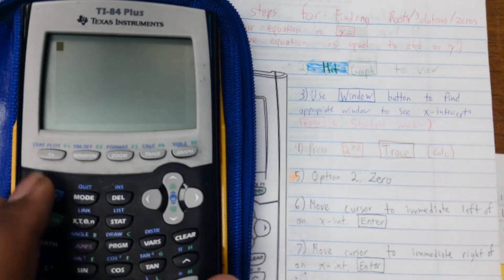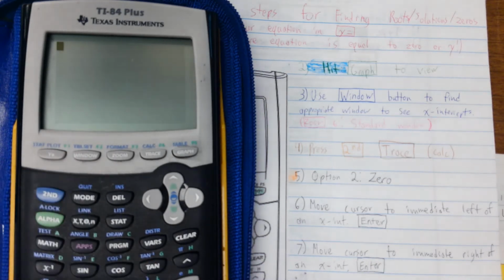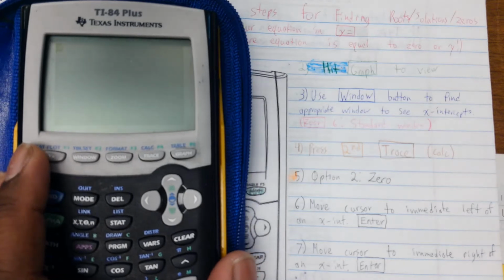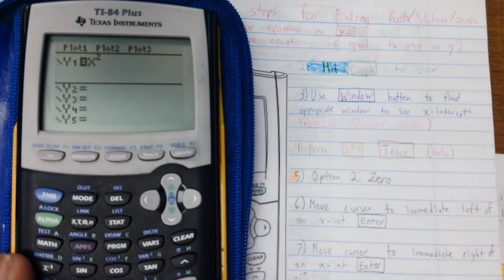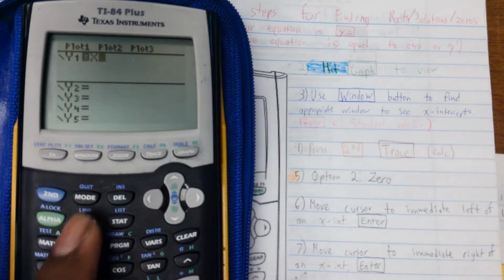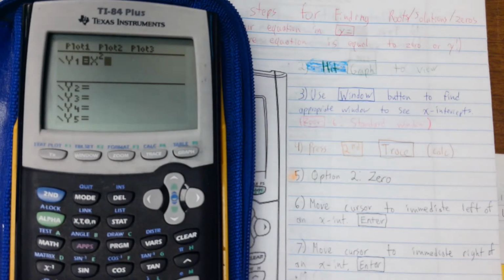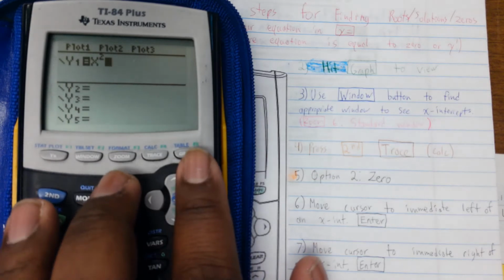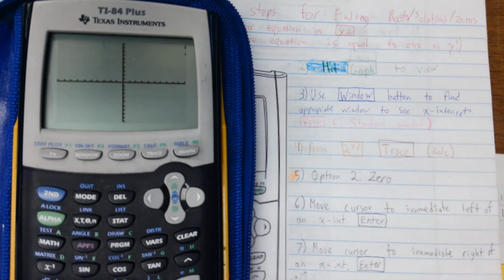All right, first step, we're going to graph an equation. For this, we're just going to do x squared. So hit your y equals button. We're going to put an x squared in there. And then we're going to hit graph so we can view this. All right, so here's our graph.